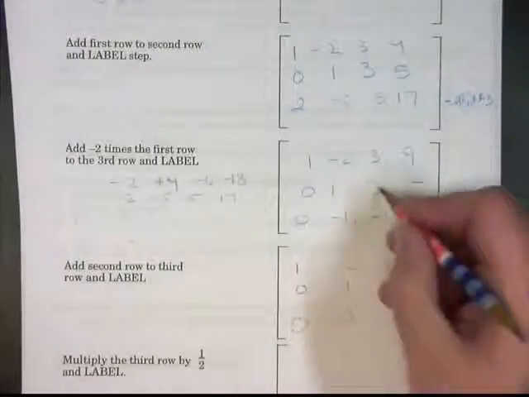All right, so we're going to add the second to the third. So the second's the one we're not touching. The third one is the one we're changing. First one stays. Second one stays. So add the second and the third. I get 0, 0, 2, and 4.